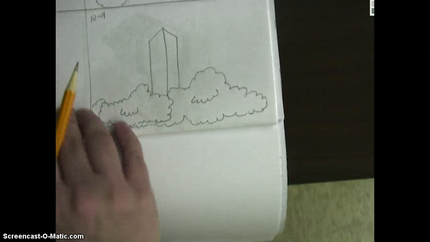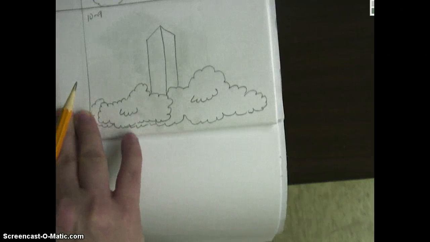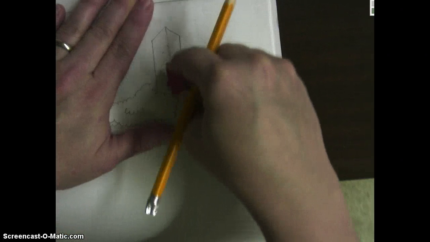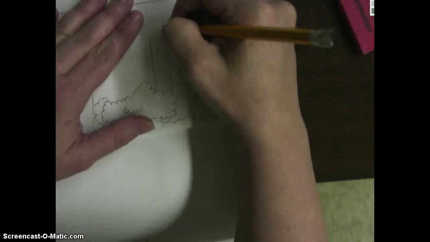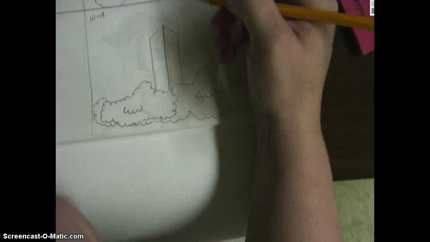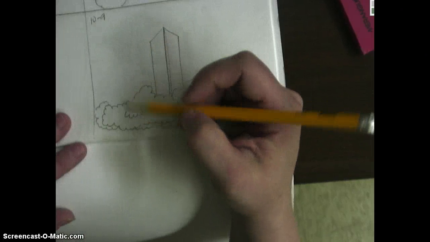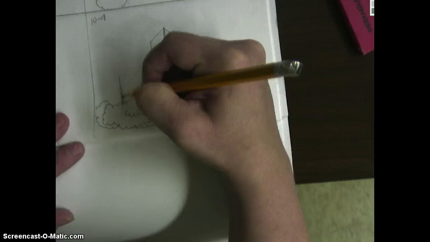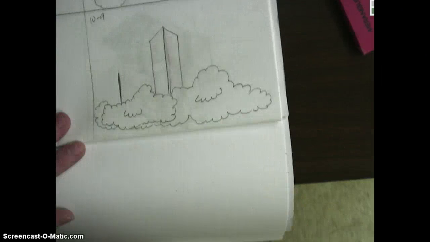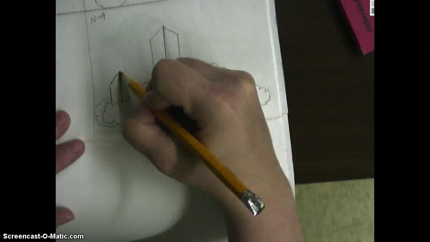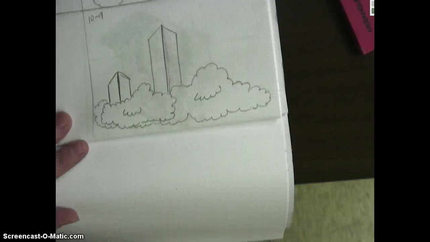Okay, looks to me like that middle line isn't exactly straight, so I'm going to come back in and erase it. And I'm going to fix that a little bit. Okay, that looks better to me. Alright, so now I've got the middle building. Let's make one on the left over here. So I'm going to do the same thing I just did. I'm going to bring one line straight up. And then I'm going to put a line on the left that's lower and a line on the right that's lower, but they're still going to be equal. And I'm going to connect them with angles, and it kind of looks like an arrow at the top.